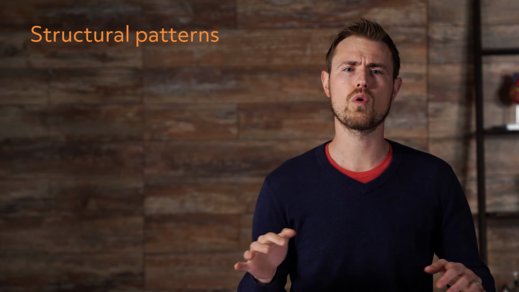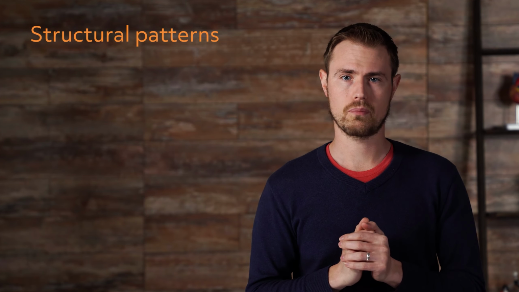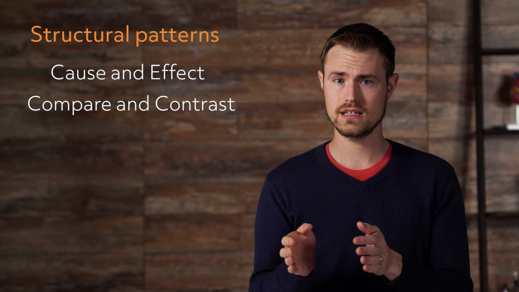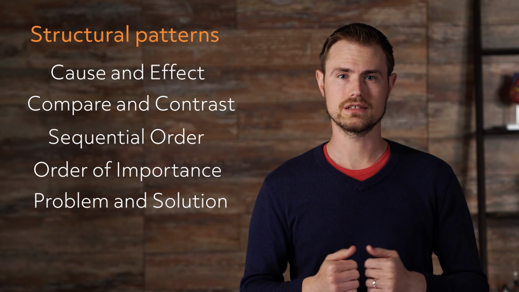Now, it doesn't matter how clear your individual paragraphs are if you string them together in a confusing way. That's where structural patterns come in. Structural patterns are a way of organizing your paragraphs so your book or essay makes the most sense. There are many different structural patterns, but some of the main ones are cause and effect, compare and contrast, sequential order, order of importance, problem and solution.